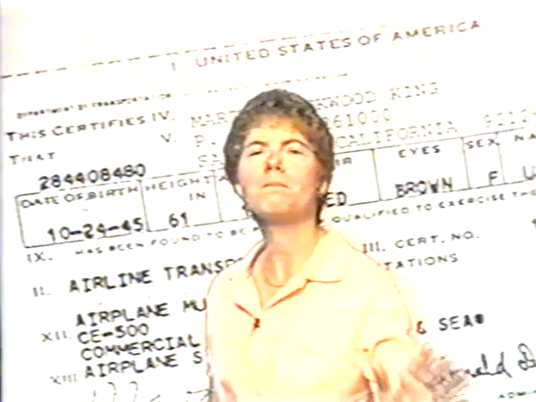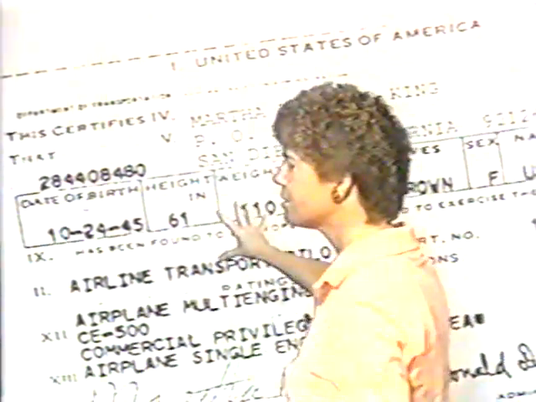The first thing you need to have is an appropriate pilot certificate. A pilot certificate appropriate to the category and class of aircraft you're going to be flying. And we're going to talk about category and class a little bit later on. That's one thing you need on your person when you fly.